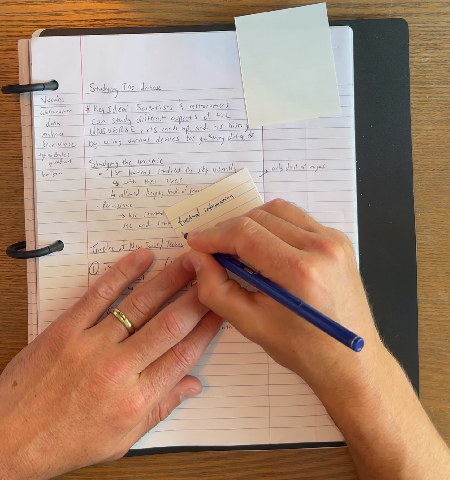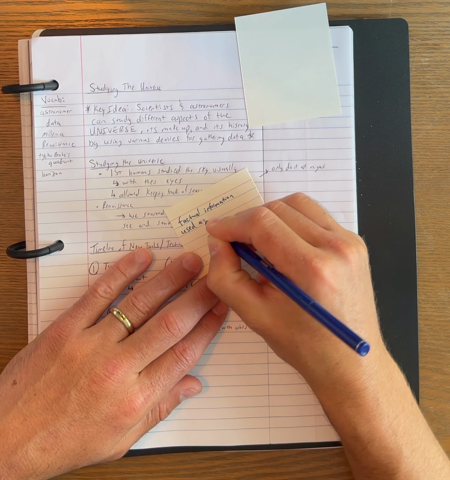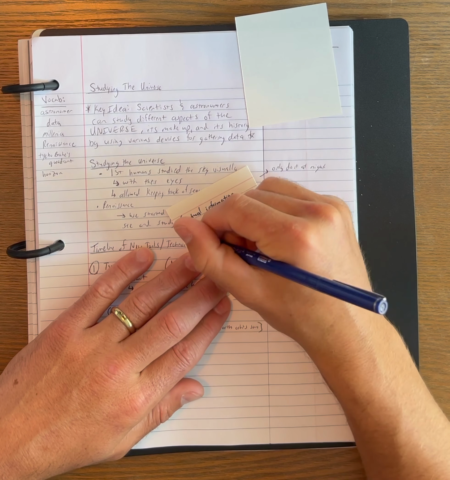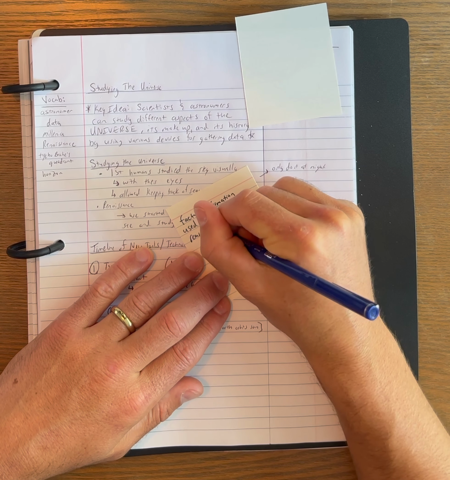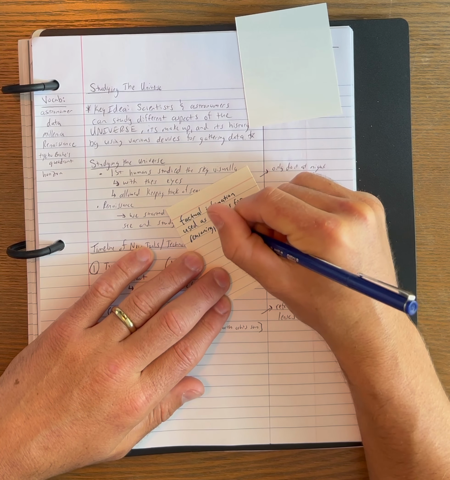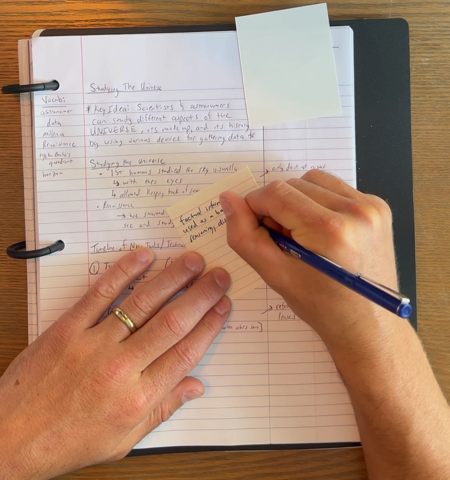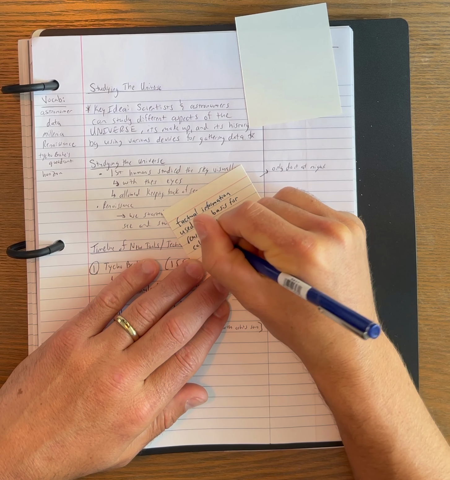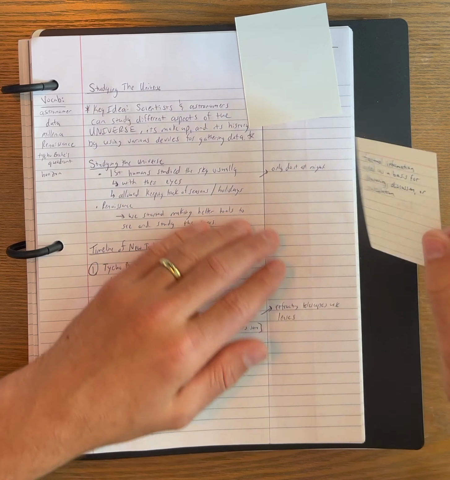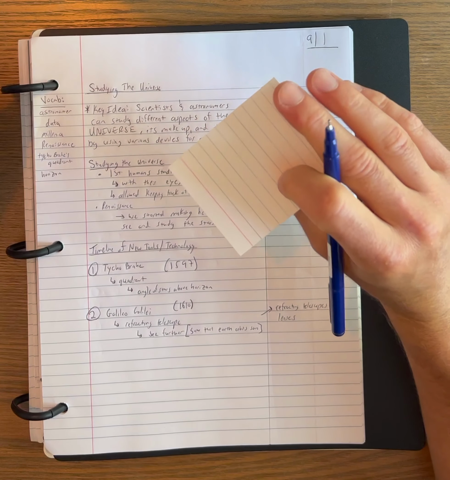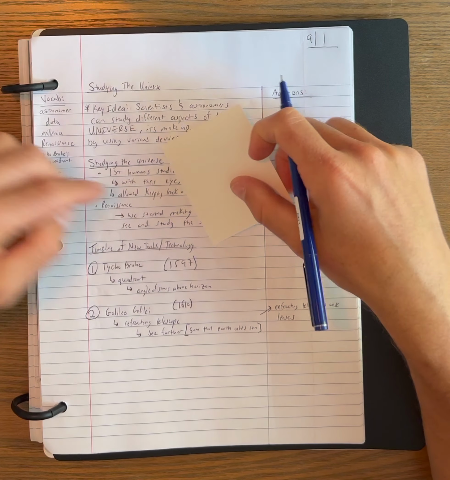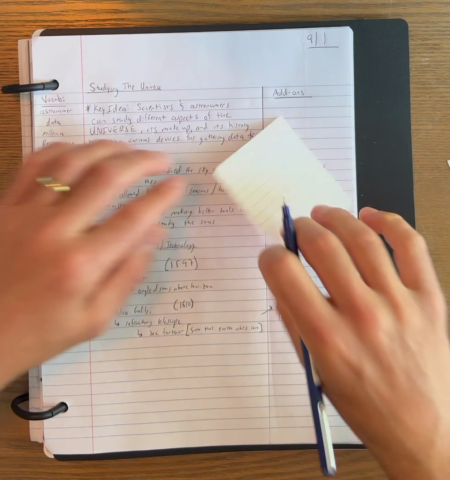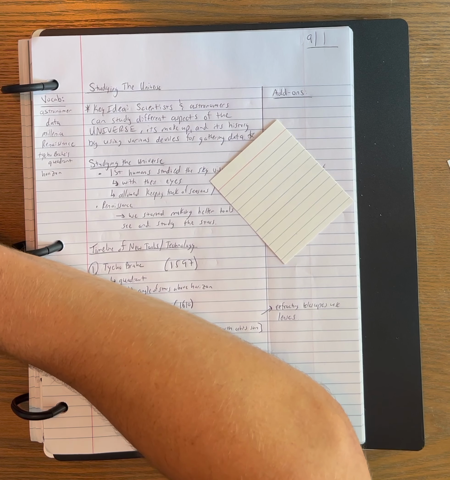Factual information used as a basis for reasoning, discussion, or calculation. Good, we're done one card. Let's do another one. So let's put horizon. Flip it over and we'll type it into our Webster's Dictionary.